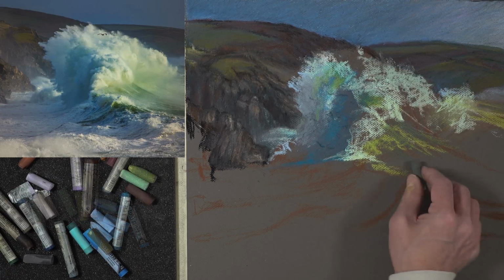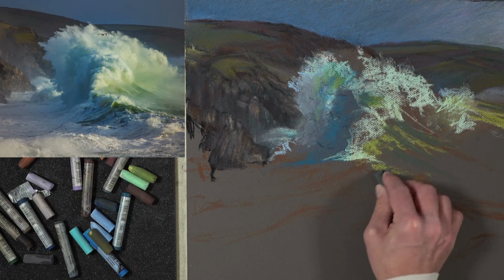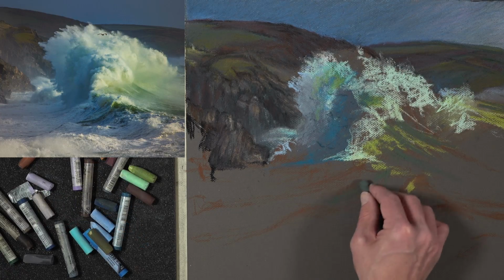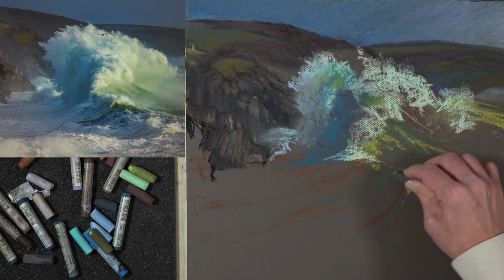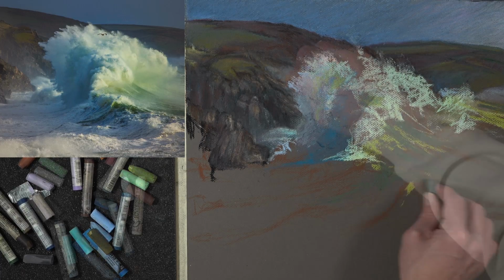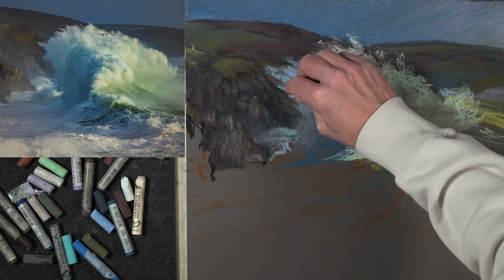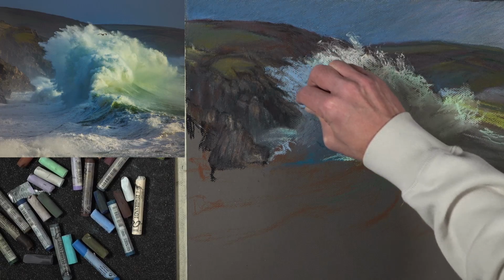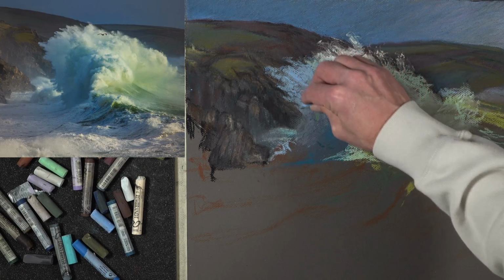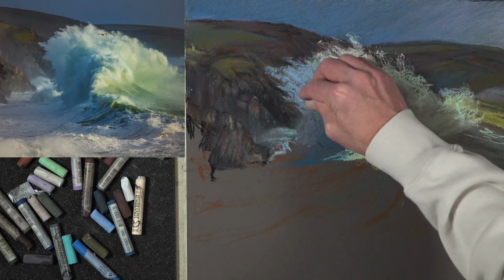Again, I can't reiterate this enough, when you're working with a medium like pastels, or this is even true with colored pencils, you have to be patient and allow those colors to really layer up in order to get to a point where you're getting some realism or you're communicating the subject the way that you want to communicate the subject.